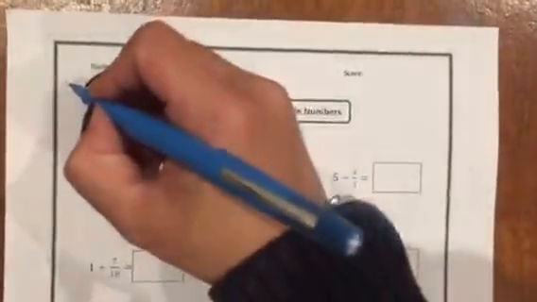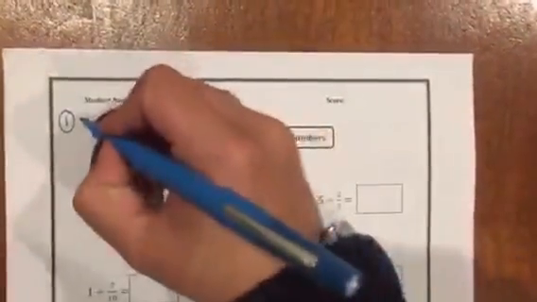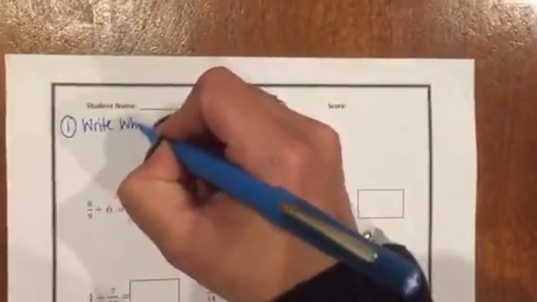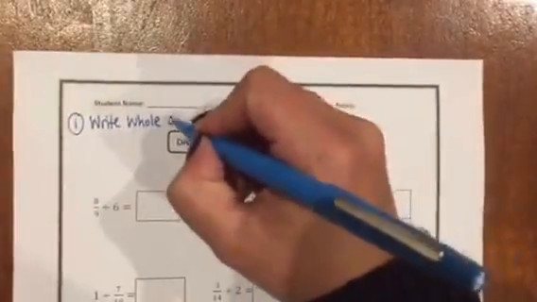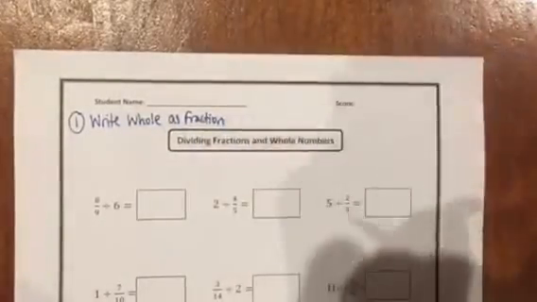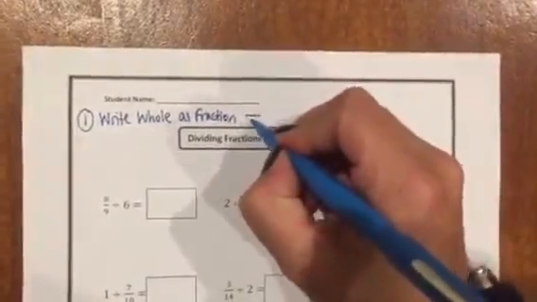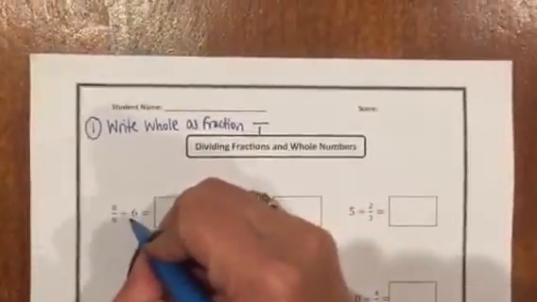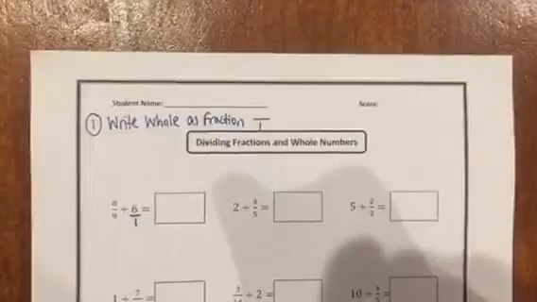So the first thing that you want to remember when dividing fractions is to write your whole number as a fraction. And to do that, you're going to put it over 1. So let's look at the first problem. I have 6 as my whole number, so I'm going to put that over 1.